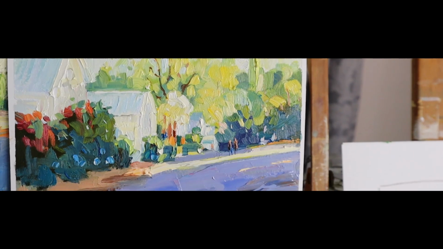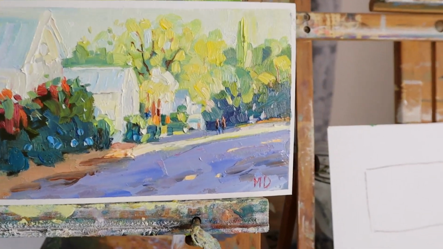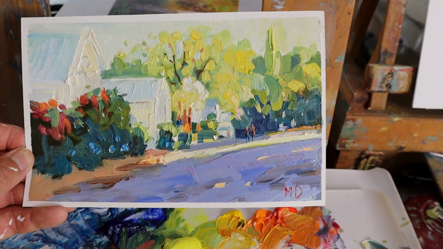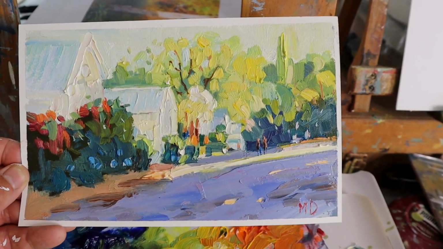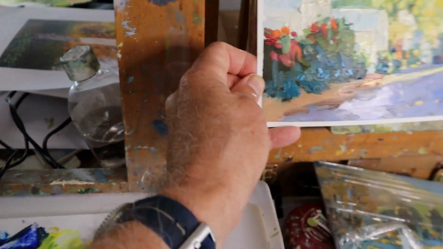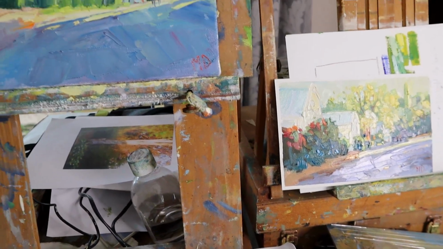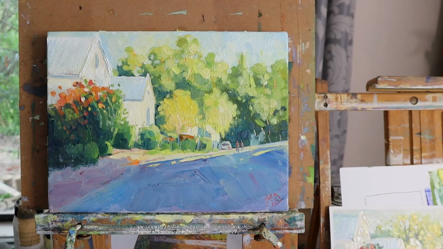Right, so this is the color study, and I was quite happy with the result. I think the composition, the format is slightly a longer rectangle, and the result turned out pretty good. Now, taking this into a different format can lead to problems. So here's what we got over here.